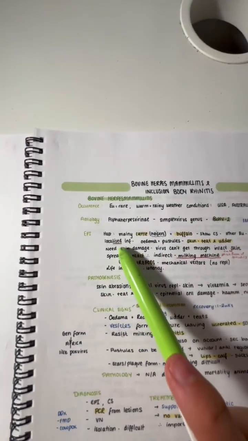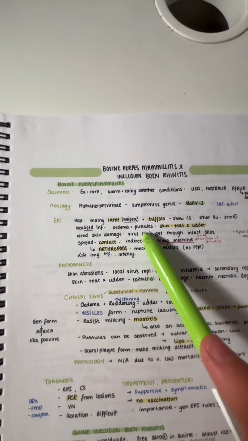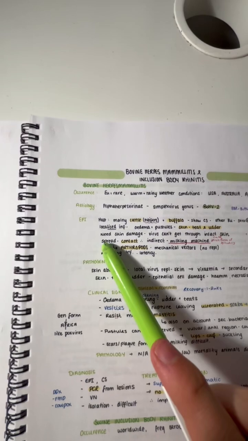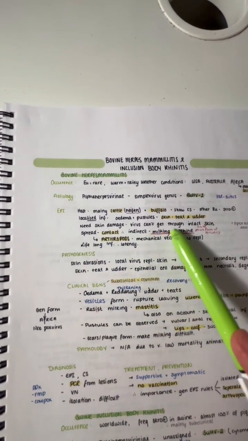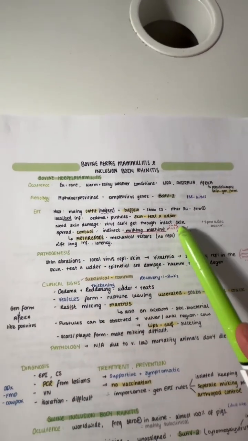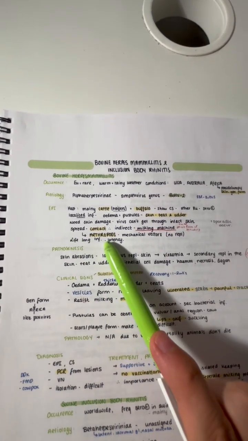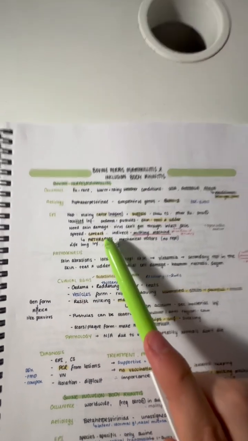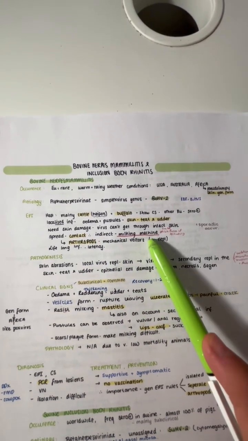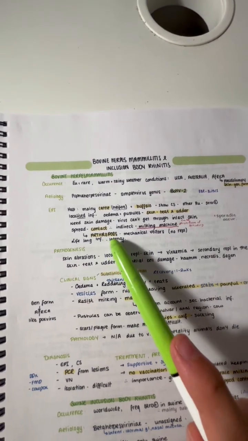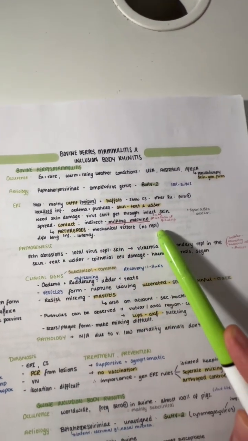The virus has a localized infection which leads to edema and pustules in the skin, teats, and udder. The virus requires skin damage. The virus can't get through the intact skin. The virus can spread through contact with arthropods, which damage the skin and pass on the virus, or can be spread indirectly by milking machines. This can be the main form of spreading the virus.